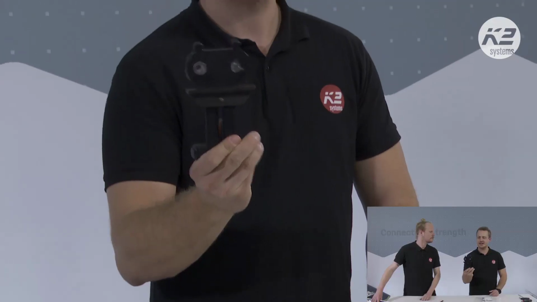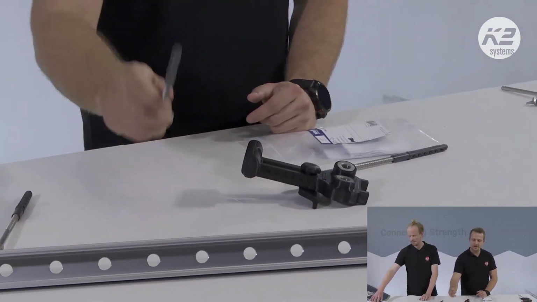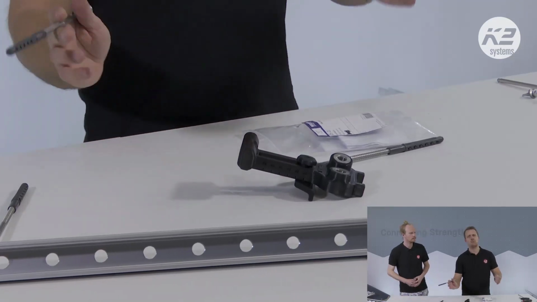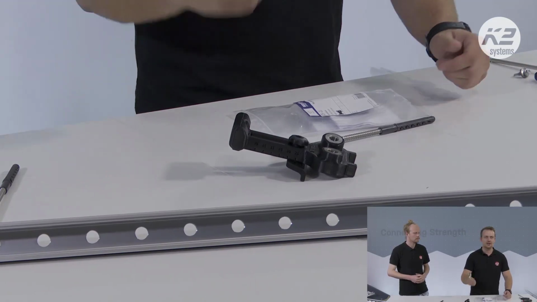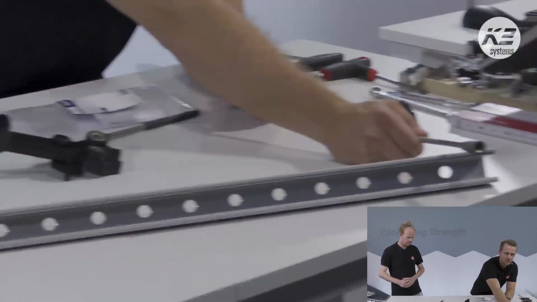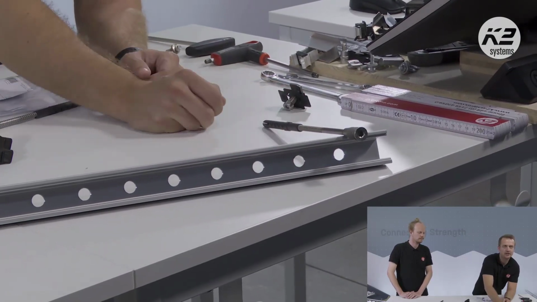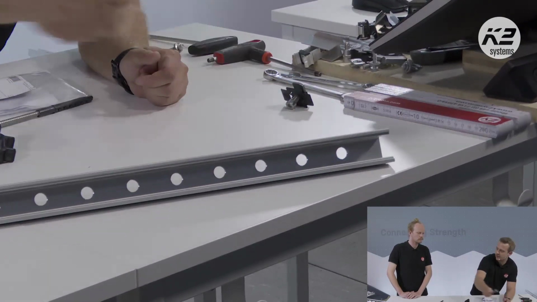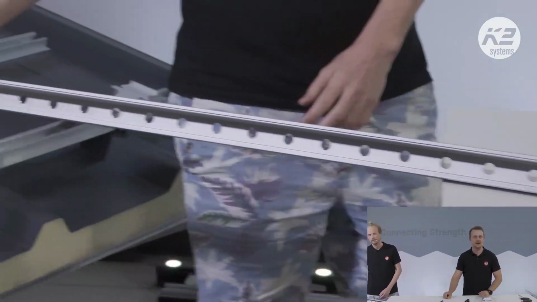The installation of this rail system is more or less pretty easy. At first, you put one screw on top at a 90-degree angle to the rail, so like this, and one at the bottom, also at a 90-degree angle.